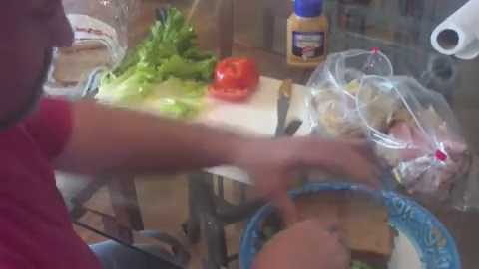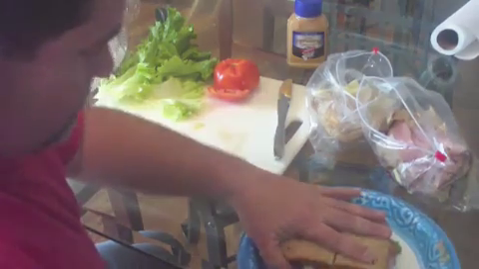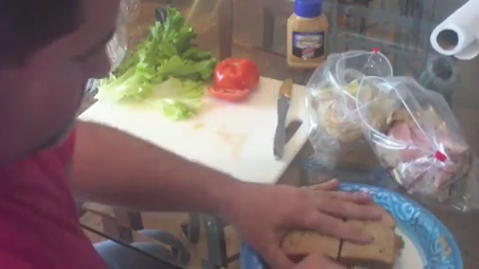I would definitely rather be eating that sandwich than holding the camera. Well, when I'm done, then I'll get to eat my own sandwich.